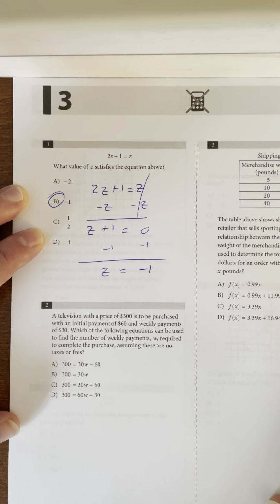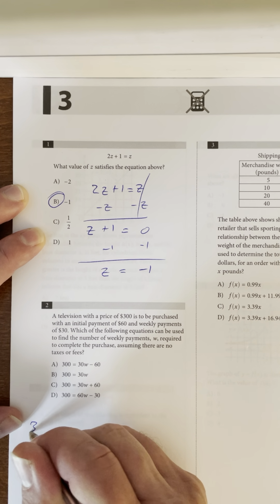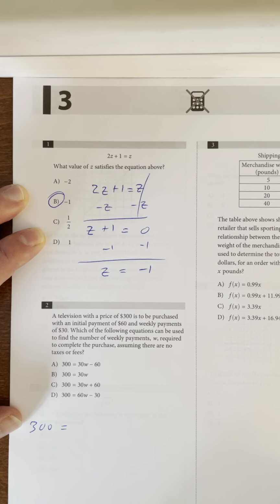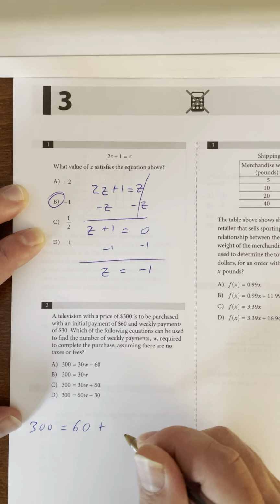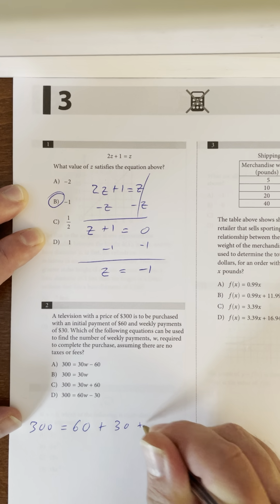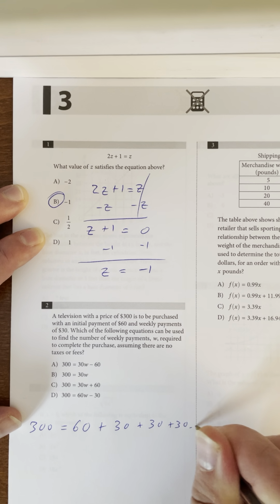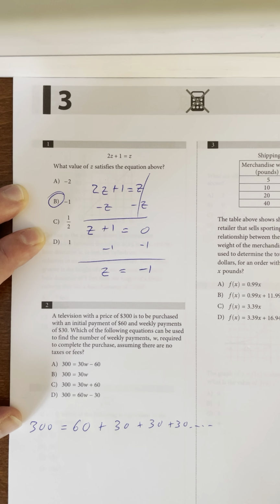Number two, okay, we have a television here which costs $300, but it's being paid off incrementally. So the problem says total cost of the television is $300. They're paying $60 initially, and then they're making weekly payments of $30 each. So they're paying $30 the first week, $30 the second week, $30 the third week, etc. And they're asking you to find an equation that you could use to find the number of $30 payments that they would have to make.